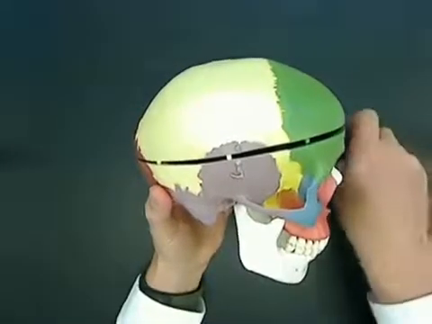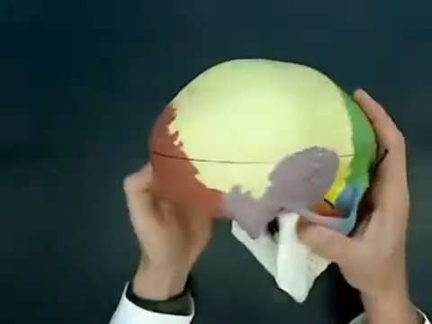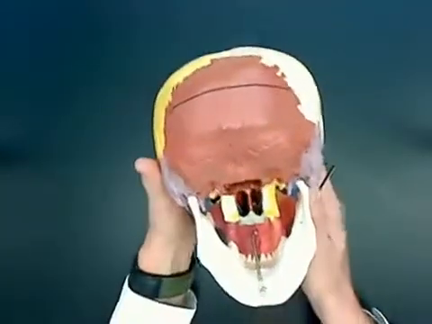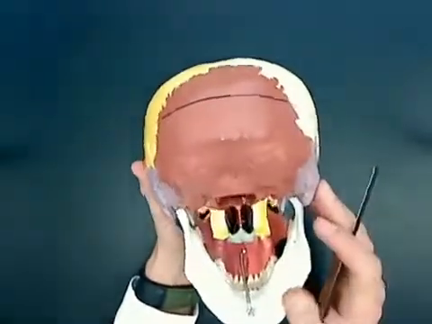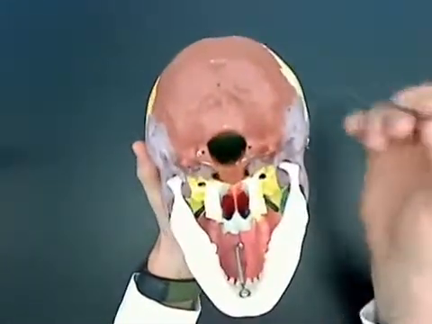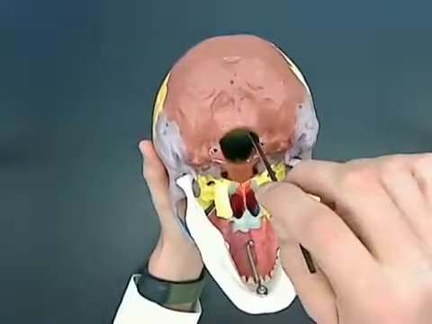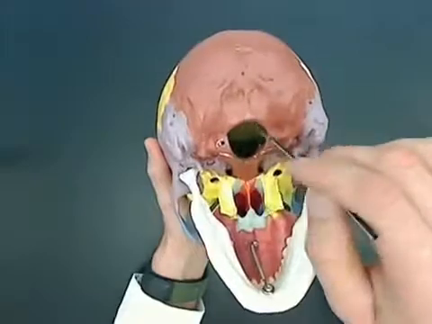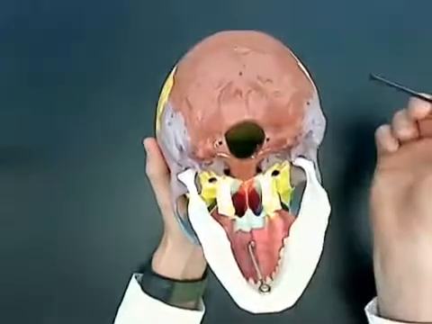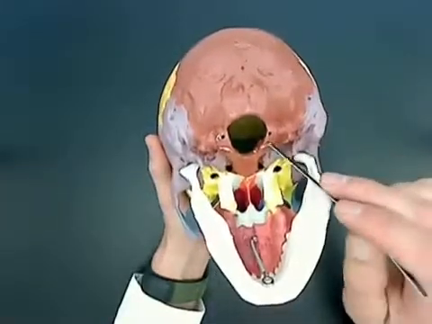I'm adding a little snippet in here because as I went back and looked at the video, I forgot to talk about the occipital bone. This is the occipital bone. It's on the back of the head. And the two features I have listed that you will need to know are the foramen magnum, this large hole in the occipital bone, and the occipital condyles.